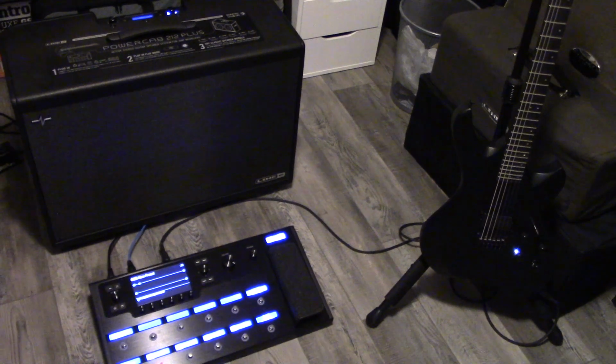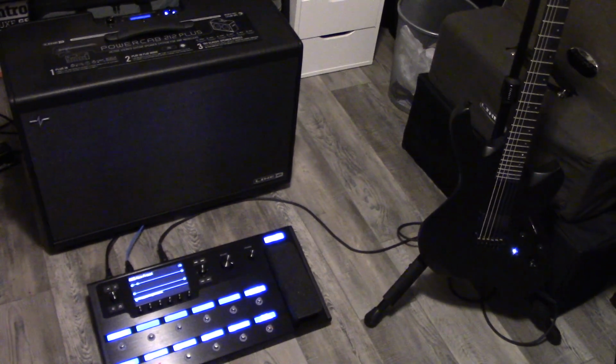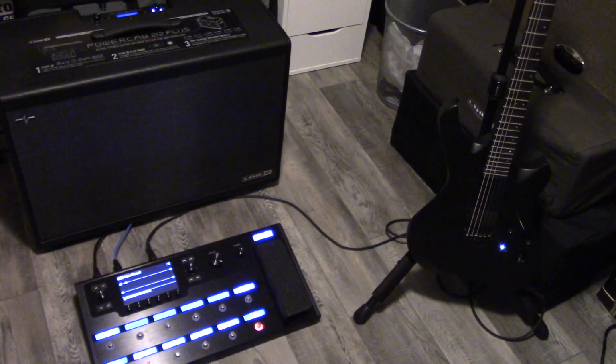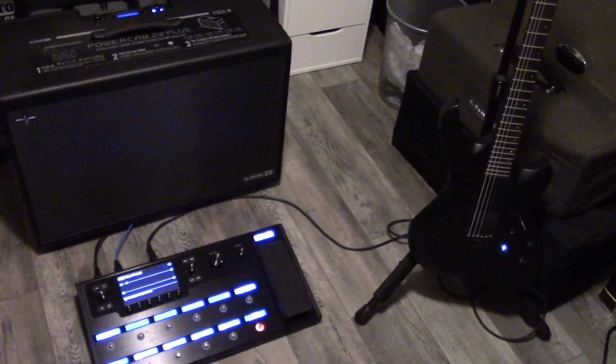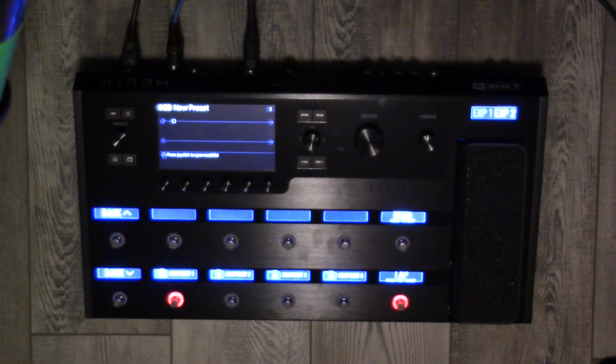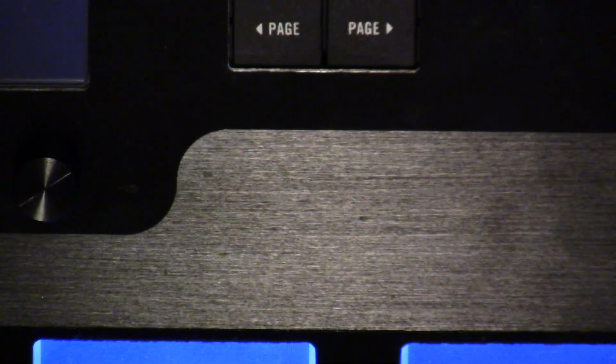Today's rig consists of a Powercab 212, a Helix running firmware version 2.82, and a Shuriken Variax. Wow. Let's dive right in. Oh, too close.